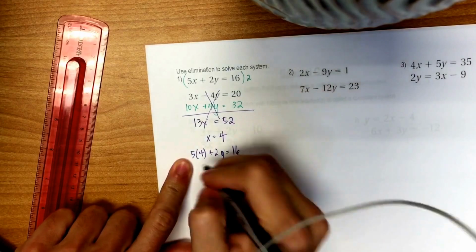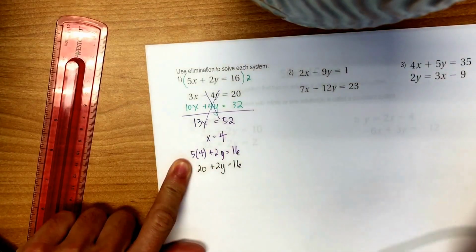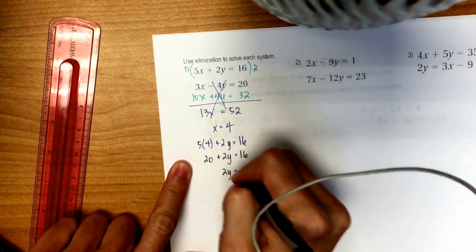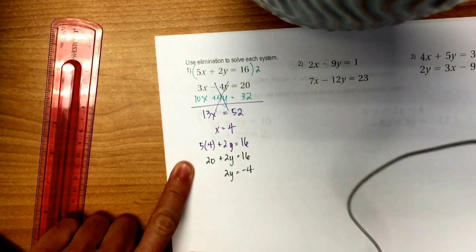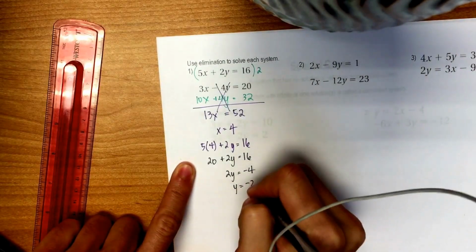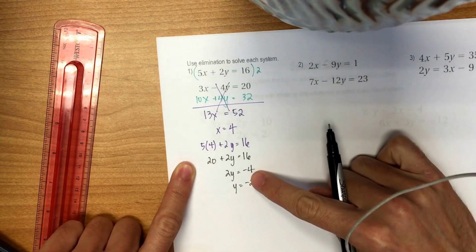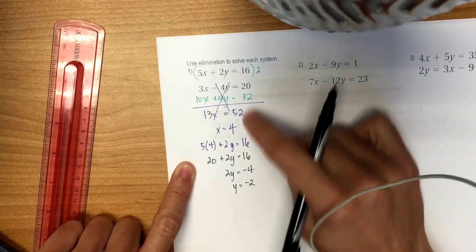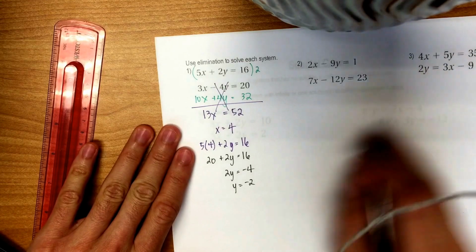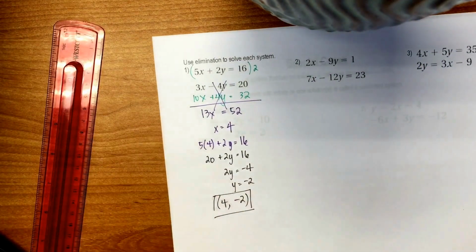If I multiply the 4 and the 5 here, I get a 20. In order to isolate the y, I'm going to subtract 20. So I'll get a negative 4. And then if I divide by 2, I get negative 2. So again, my x value, my y value. Remembering that this is where the two lines would intersect on a graph, I want to write my answers as an ordered pair. So I would write a 4 and a negative 2 as my ordered pair solution.